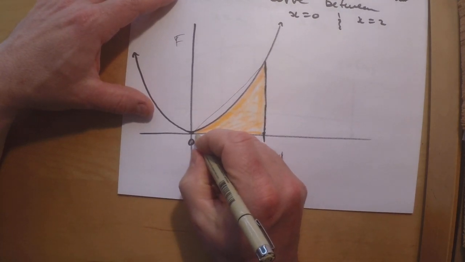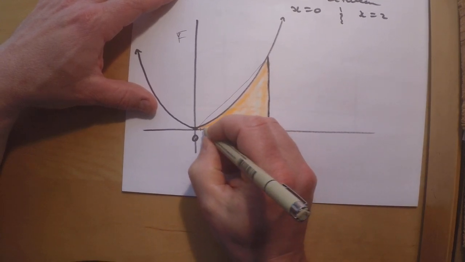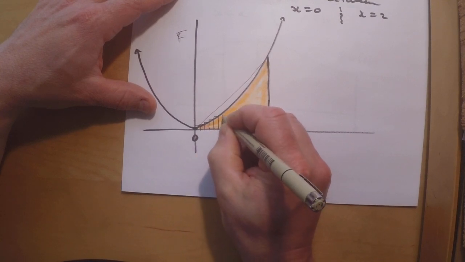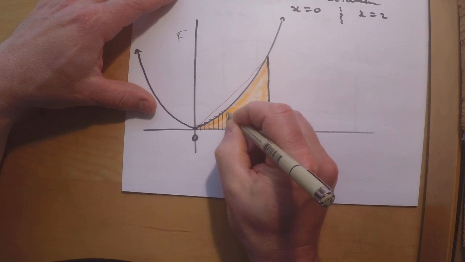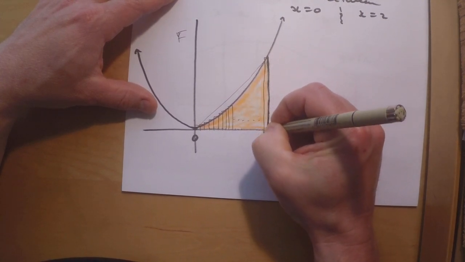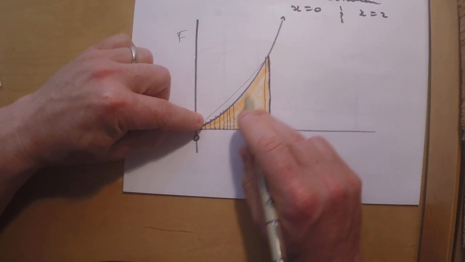So what people did was they took this picture and broke it up into a whole bunch of little bits, as many as they could, and then drew little rectangles for each section and added up all these rectangles. Obviously the more rectangles you make, the better your approximation would be.